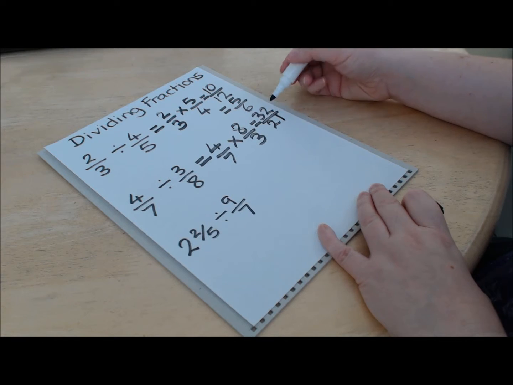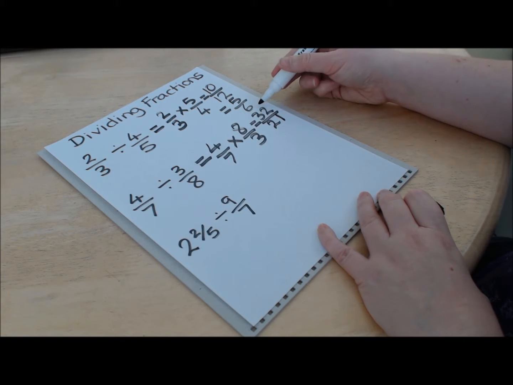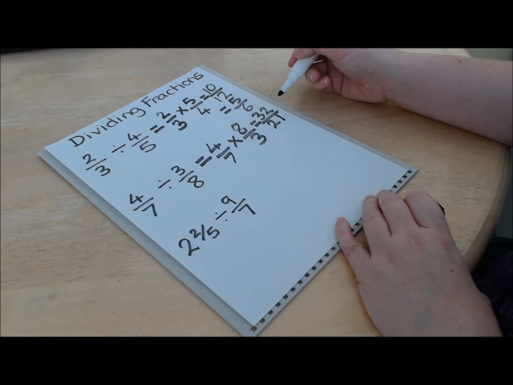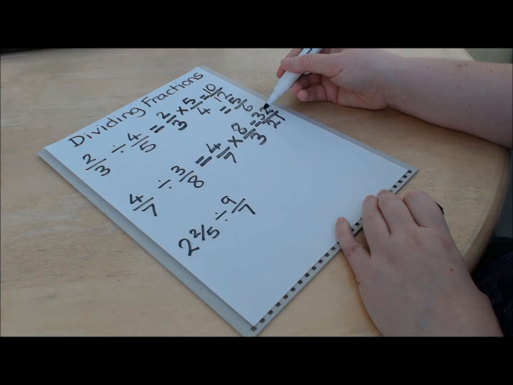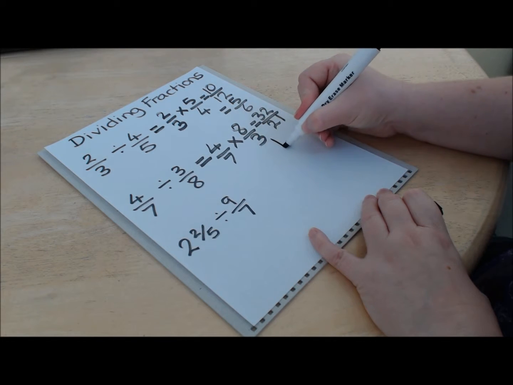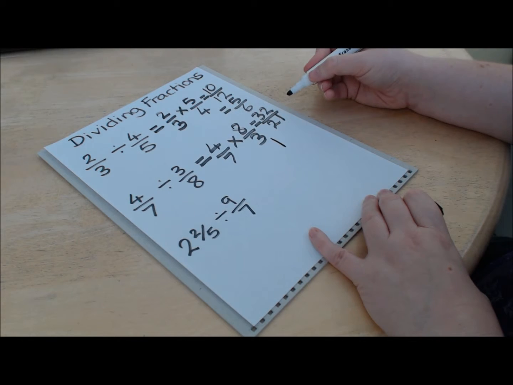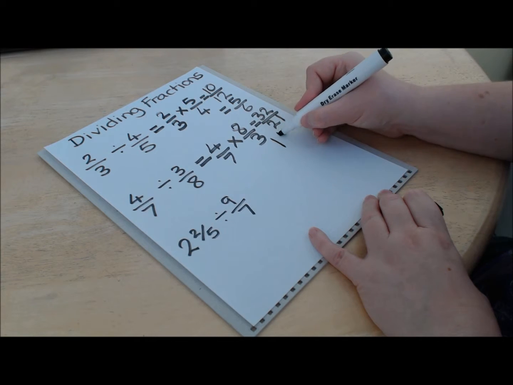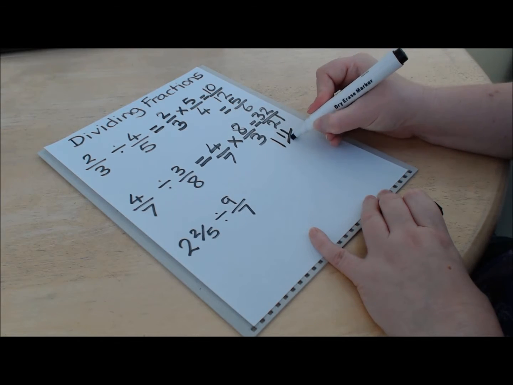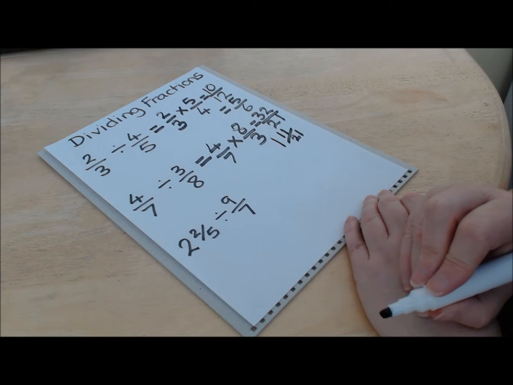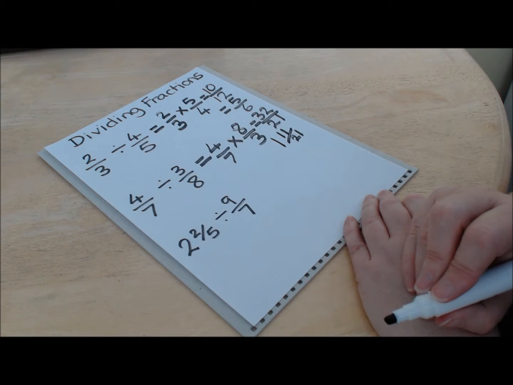Now this won't simplify in the normal sense, but we do have a top-heavy fraction, so we need to take care of that. How many 21s in 32? We can get 1 whole one. And what have we got left? We've got 11 21sts left. So 1 and 11 21sts is the answer.